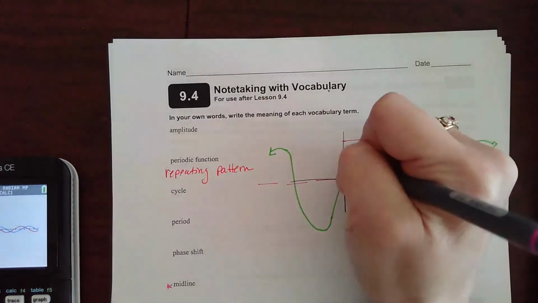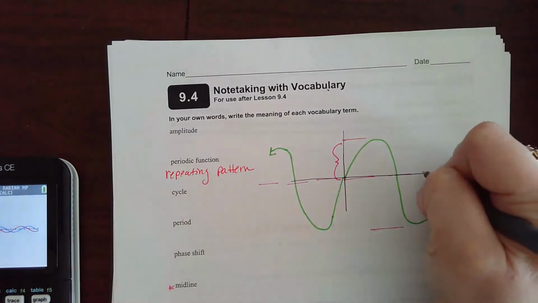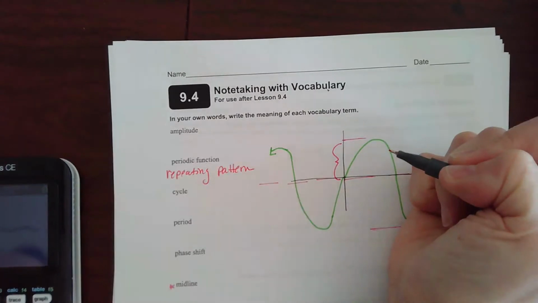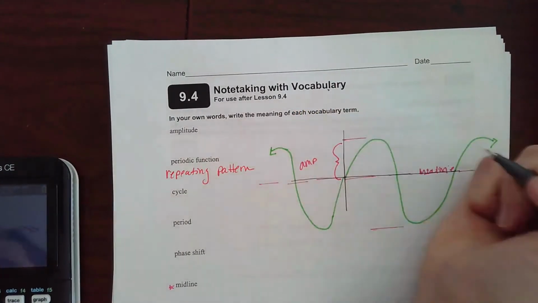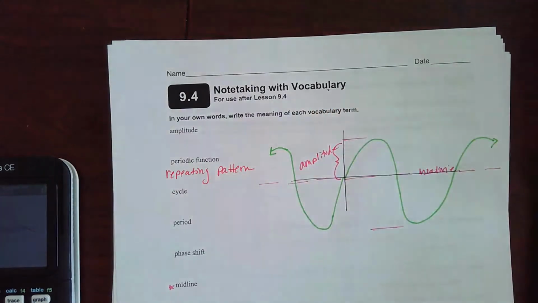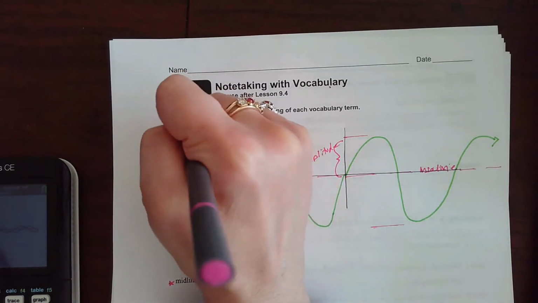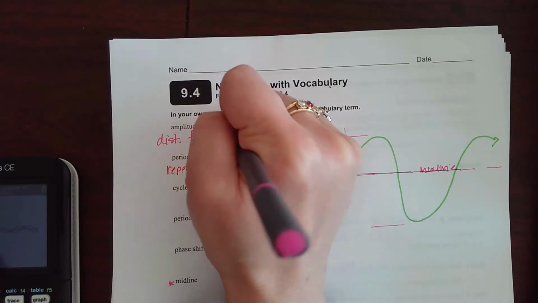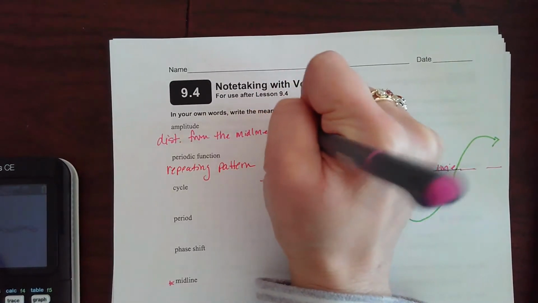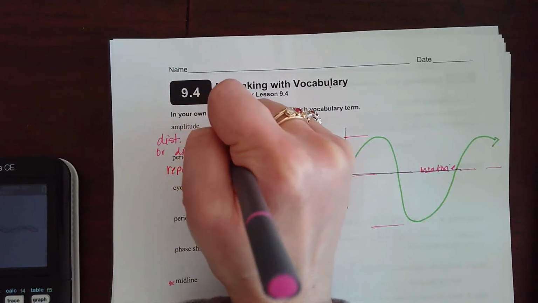We call this the midline. The distance from the midline to the max, or the midline to the min, is called our amplitude. This is what I want you to write down here: it's the distance from the midline to the max value, or the distance from the midline to the min. Same thing.